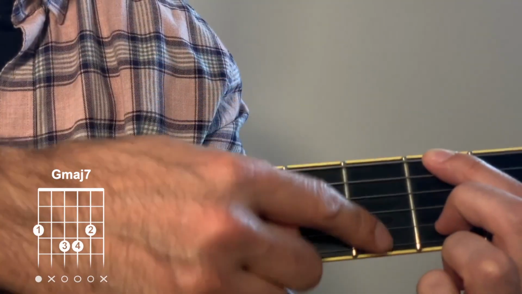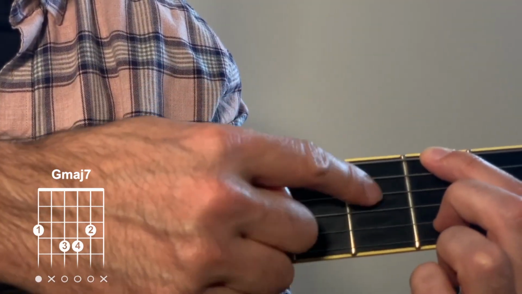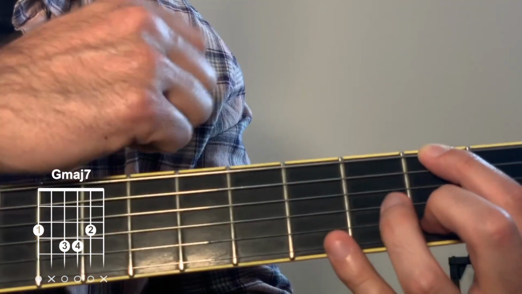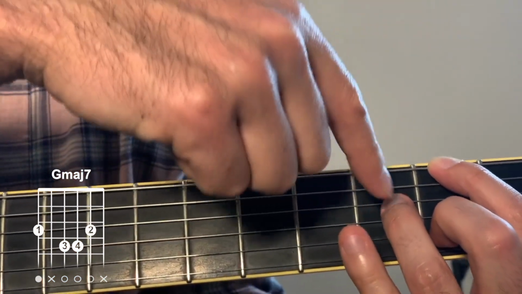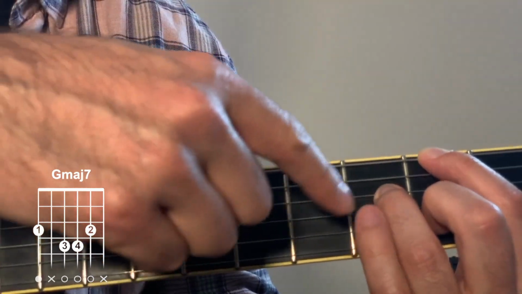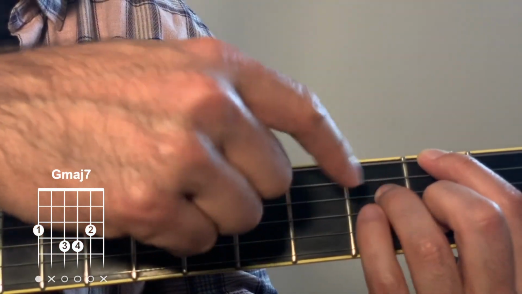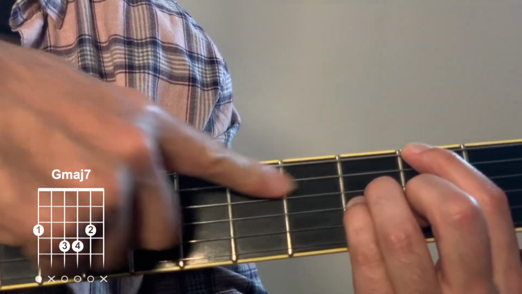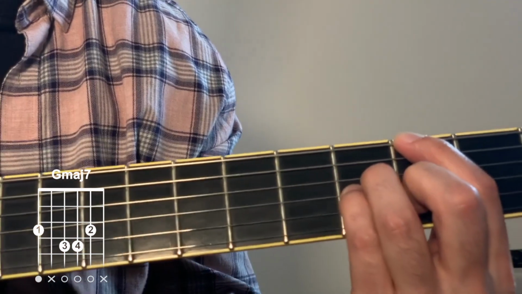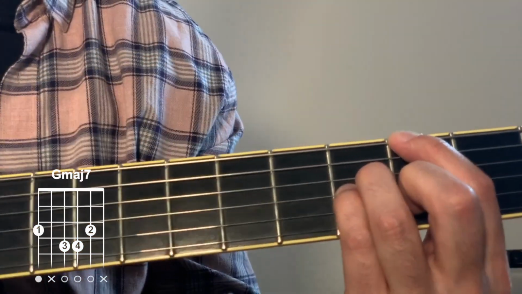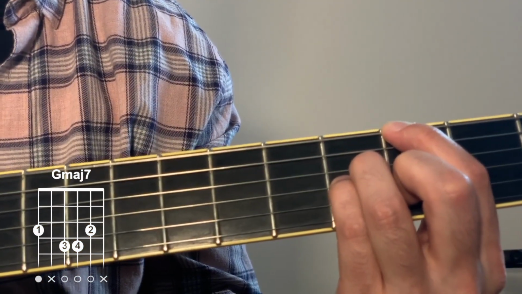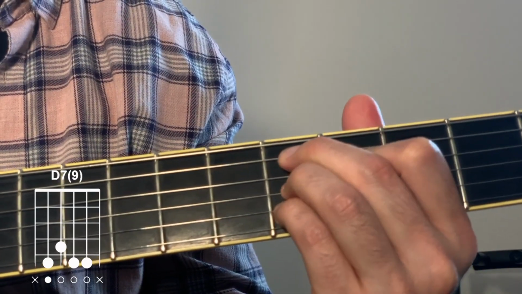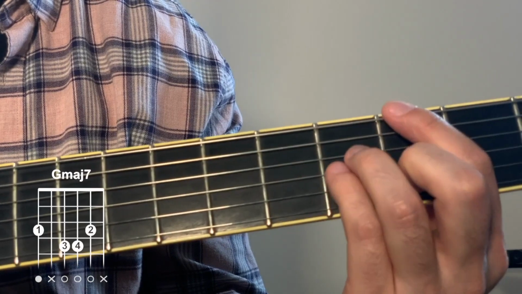Now on fret number 4, we're gonna go to those 2 strings in the middle, string 3, string 4. Finger number 3 is going to go fret number 4, string number 4. Finger number 4 will be just below your finger 3 here on fret number 4. We don't play the second top string, neither the bottom one, just that one and those 3 here. Now again, A minor 7, D7-9, G major 7.